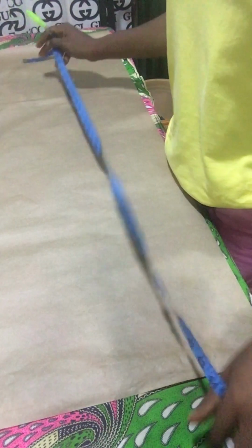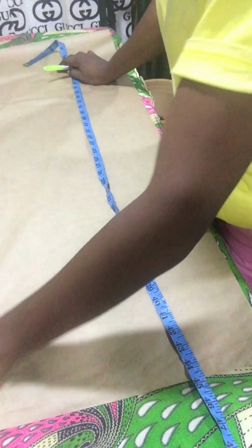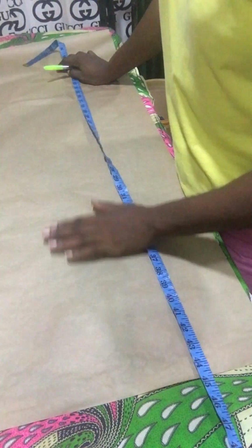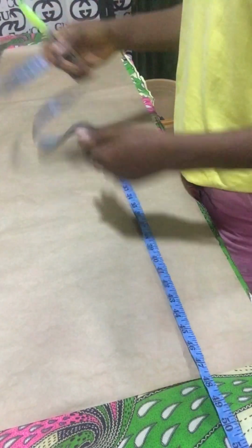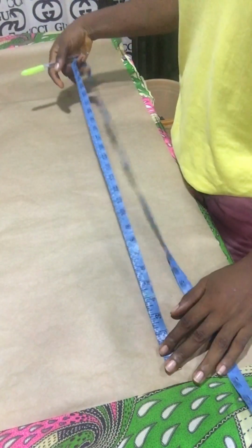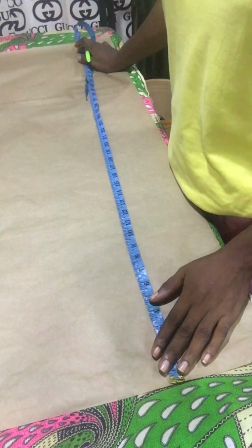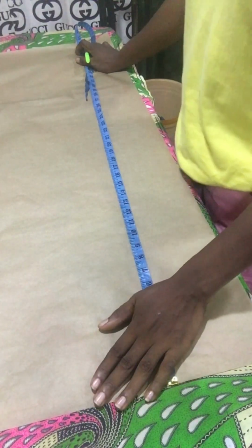We are going to use this pattern paper to draft a straight pant, and the measurement we are working with is 42 for the length of this pant. But this pattern paper is not up to 42, so we are going to just use the length of this pattern paper. While cutting it on our fabric, we are going to complete the measurements and add our allowances.